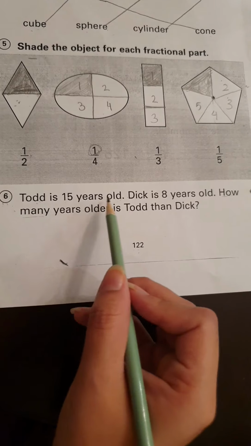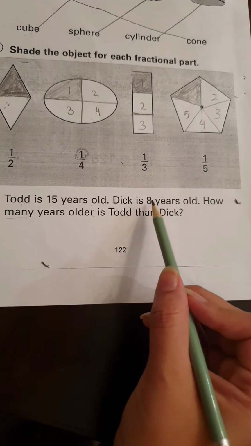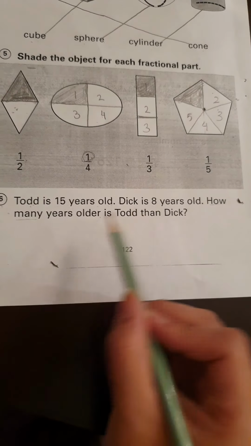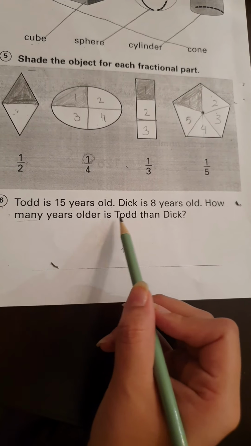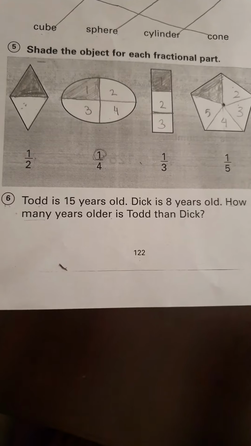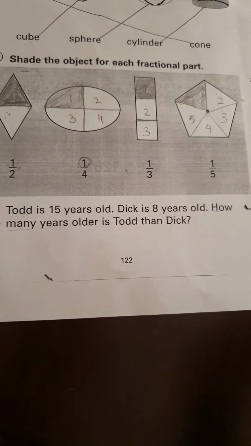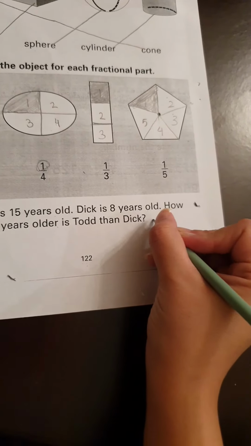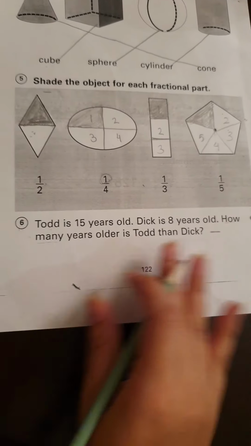Todd is 15 years old. Dick is 8 years old. How many years older is Todd than Dick? Okay, so how can we find out the difference? For the difference, we need to subtract. So we know what we have to do over here.